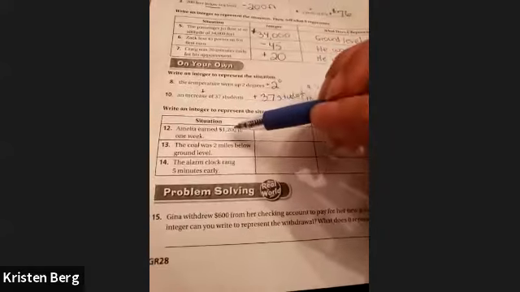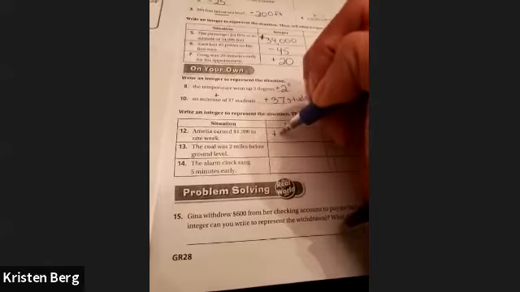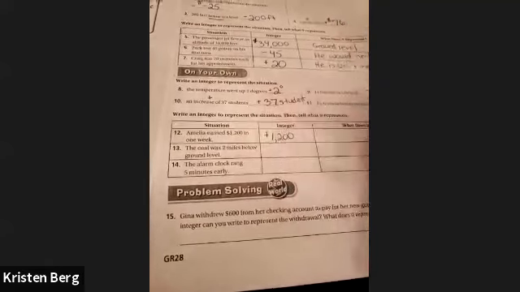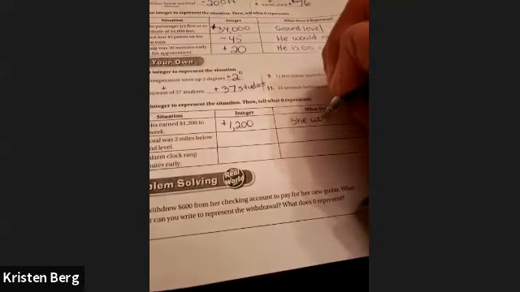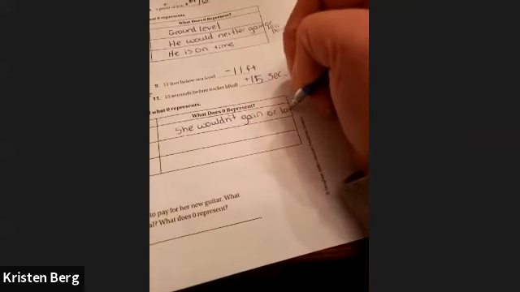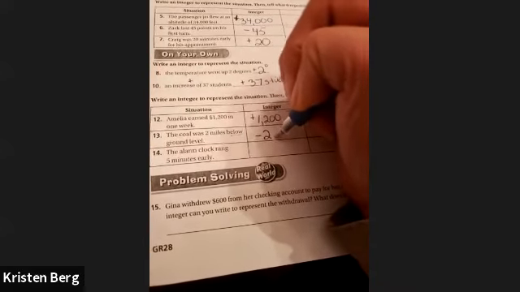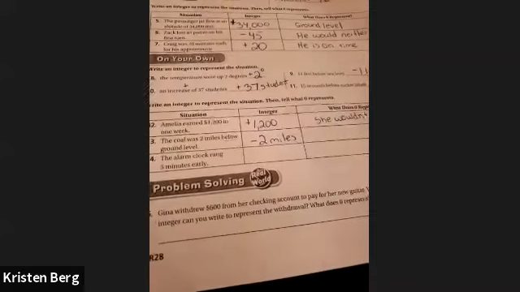Next, Amelia earned 1,200 in 1 week. So if she earns that, it means she's gaining that money. What would 0 represent in this case? She wouldn't gain or lose money. Next, the coal was 2 miles below ground level. So that is negative 2 miles. So what would 0 be? Just be at ground level again.